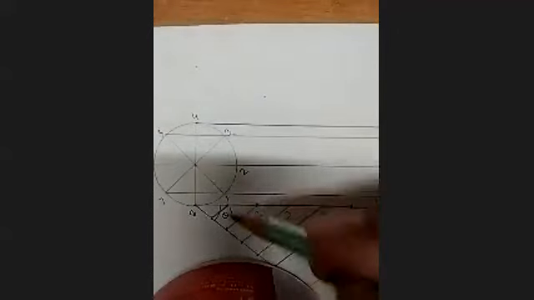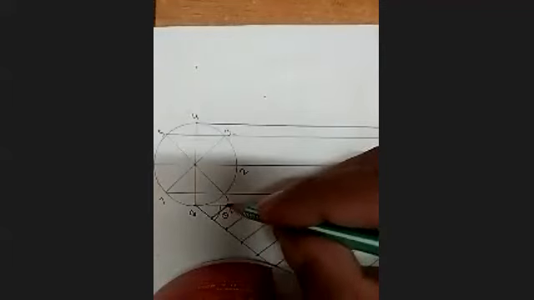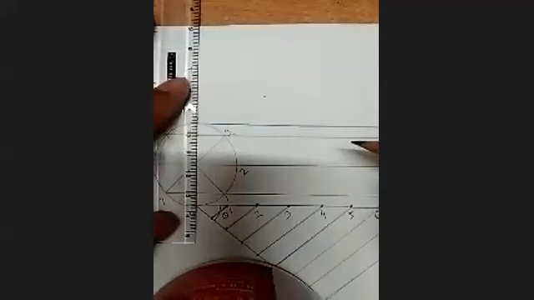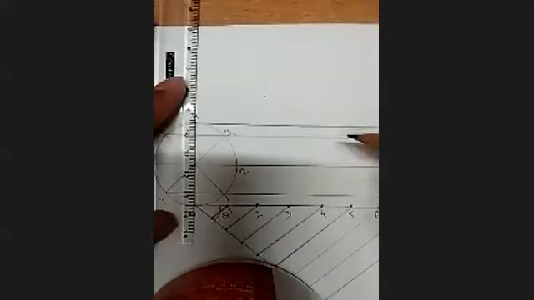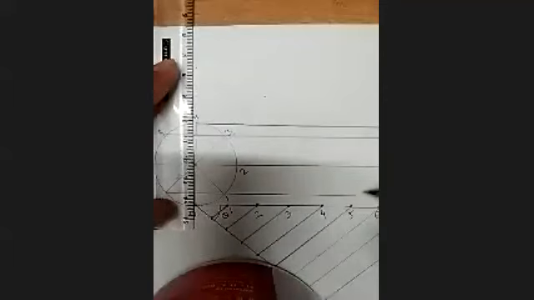Now, you will be taking it, see, from each point, point number 1, 2, and so on. We will draw lines parallel to this diameter line, or we can say perpendicular to this flat surface or baseline.